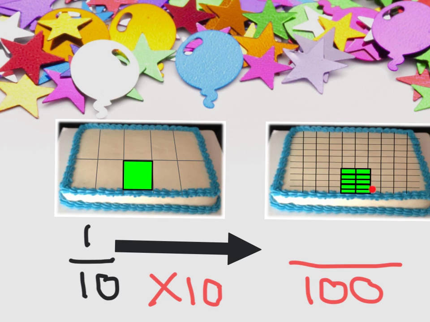See how these pieces are the same size as this one piece right here. There are actually 1, 2, 3, 4, 5, 6, 7, 8, 9, 10 pieces. You can see that the 10 pieces have the same numerical value as the one piece. It's the same portion of the cake.